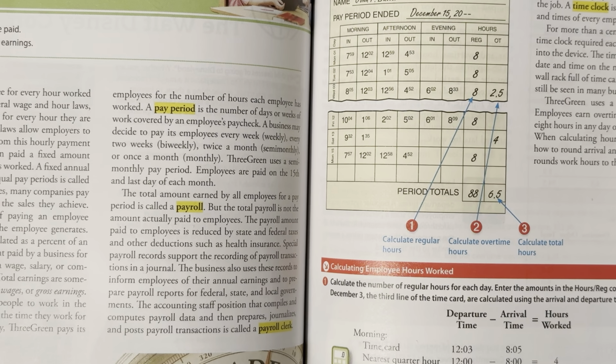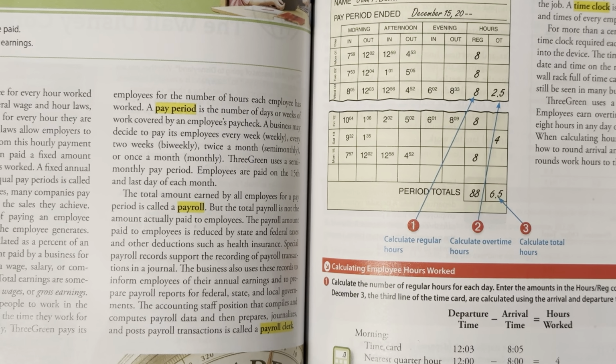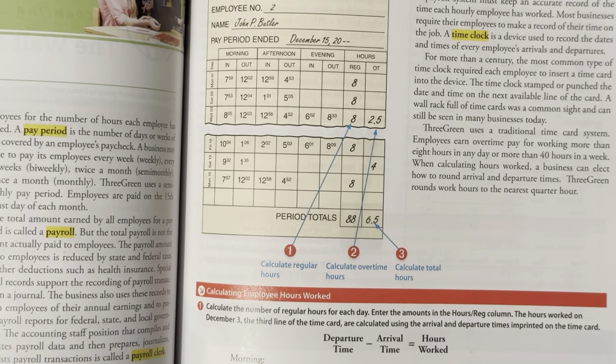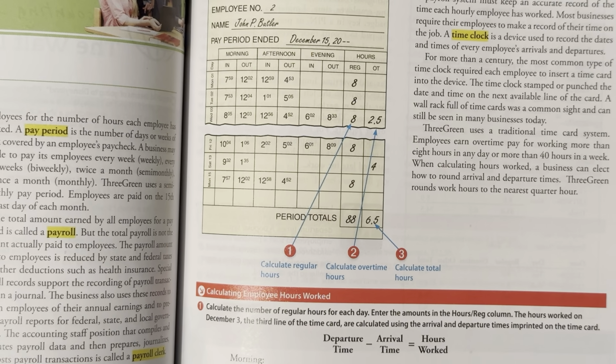Then we have a payroll clerk. That is the accounting individual that handles all of the calculations and prepares the journals and posts the entries and things like that. So we can move on now to calculating employee hours worked.